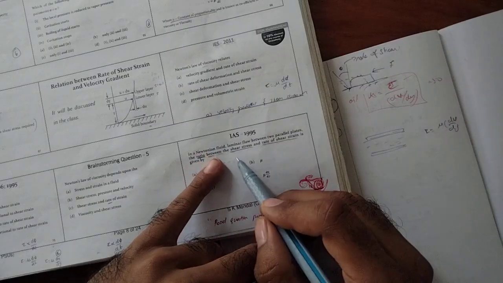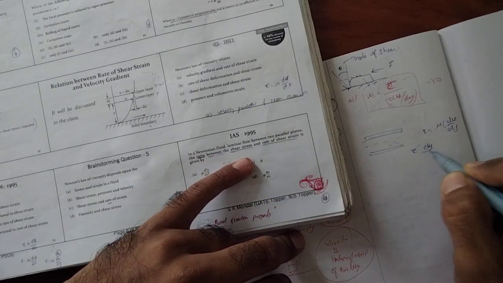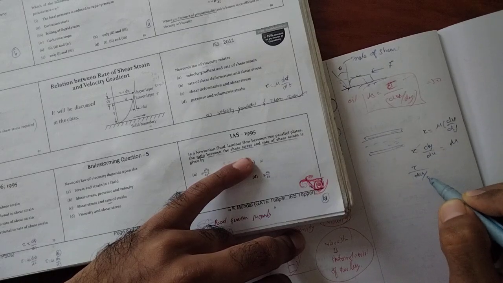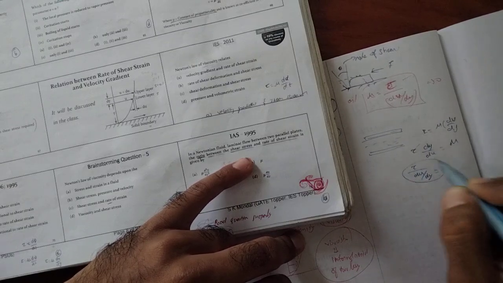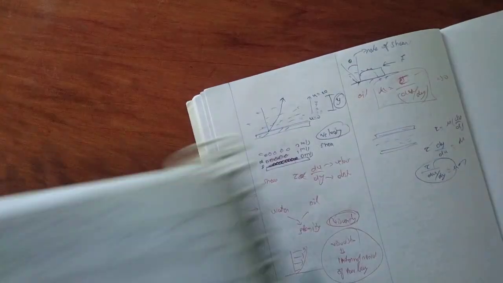So what they are asking is the ratio of shear stress and shear strain. So tau divided by du upon dy equals nu. So they are asking this. So what is the answer? B is the option. Okay. I think I got my point, so we can just proceed forward.